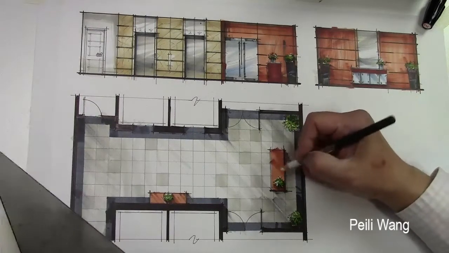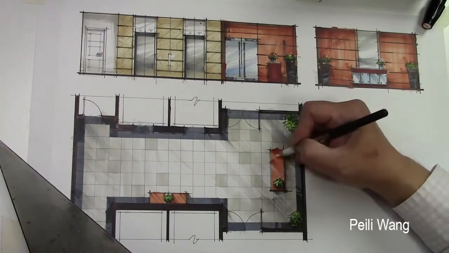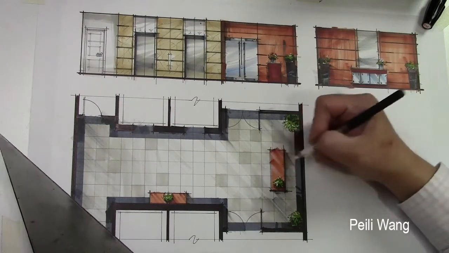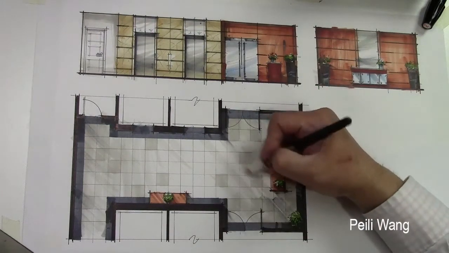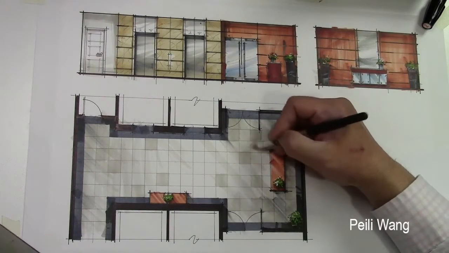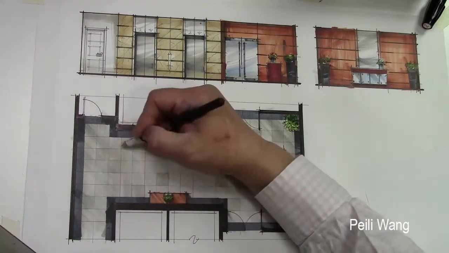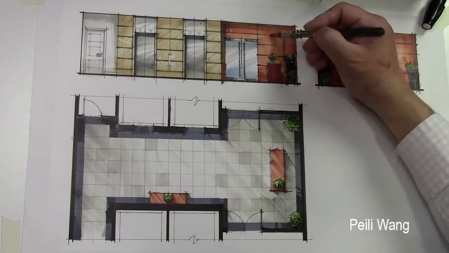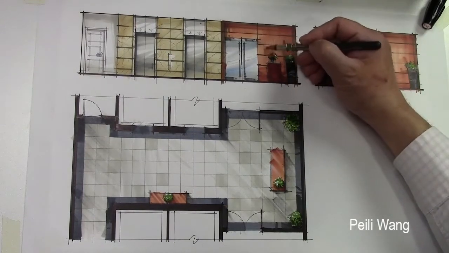And also typical tabletop, always, even wood, I add a little bit of reflection on the tabletop. Okay. And also this part, if you're missing white color, don't be afraid. Just use white pencil to add a little bit, like a reflection line. I add more texture.